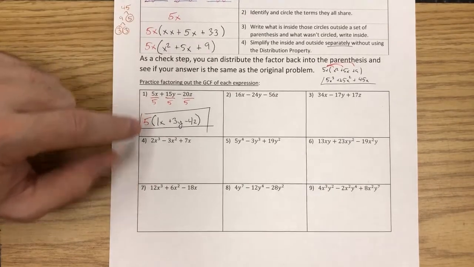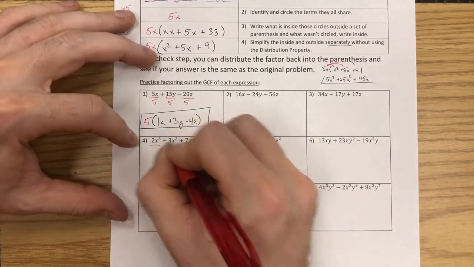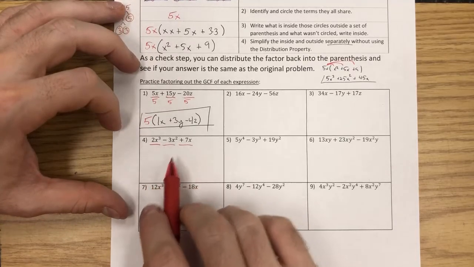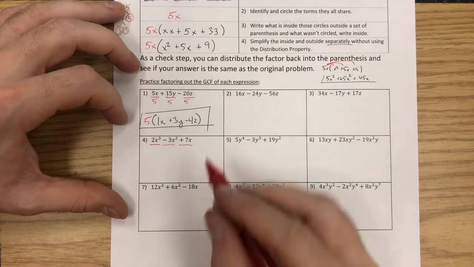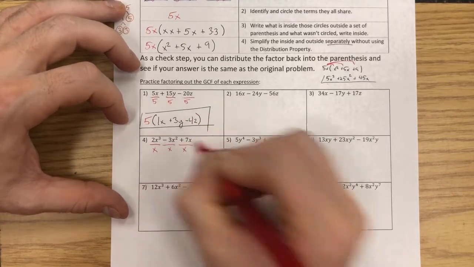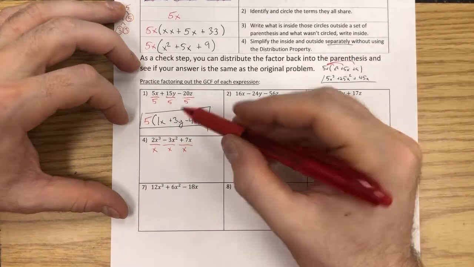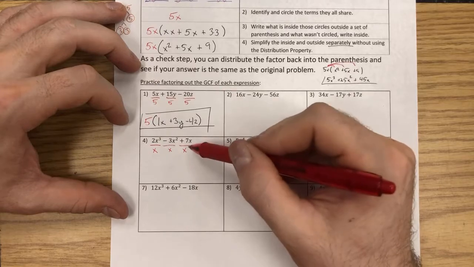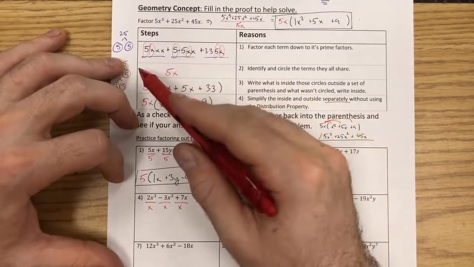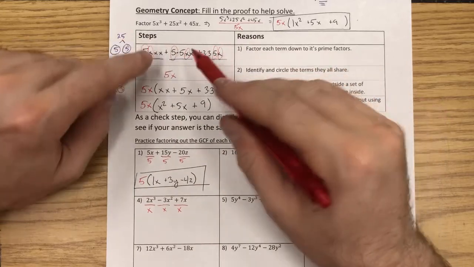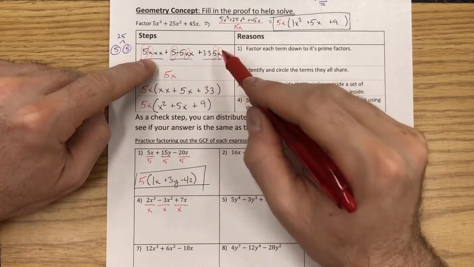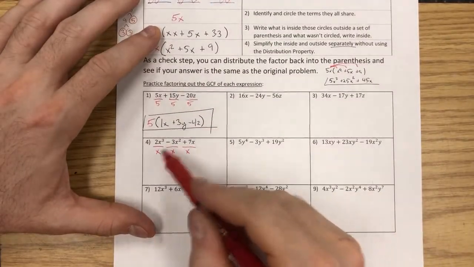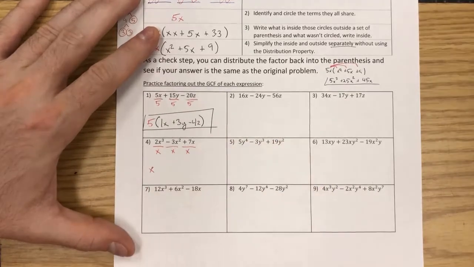If you wanted something other than numeric, you could try a variable. I noticed that 2 and 3 are both prime numbers as well as 7, so I can't divide them by anything. But I do notice that they all have at least one x. Now you may be tempted to put a higher power, like x squared or x cubed, but remember, we're going with the lowest power possible because it's what they all share. They all share at least one x, even though these have more. The largest I can pull out of that last term is 1. Same thing right here. The largest I can pull out of this last term is a single x. So I can't pull any more than just that.